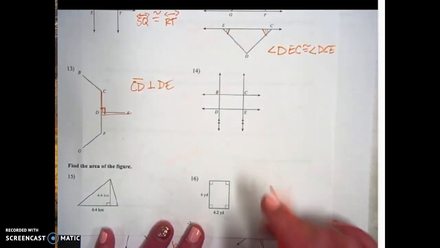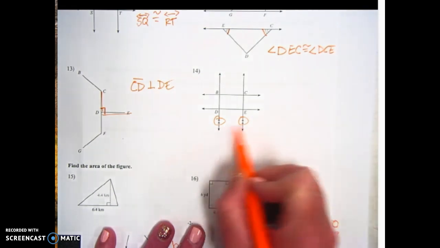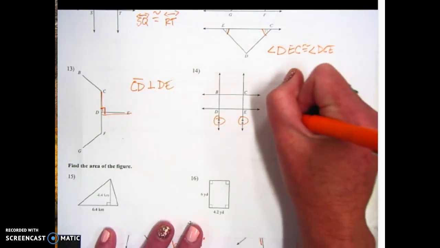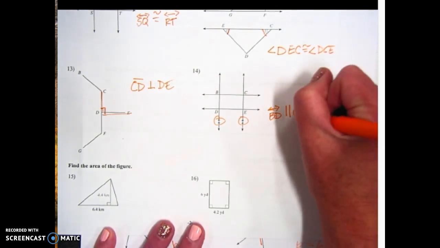Number 14. These marks are called carets and they signify parallel. So we're going to say that line BD is parallel to line CE.